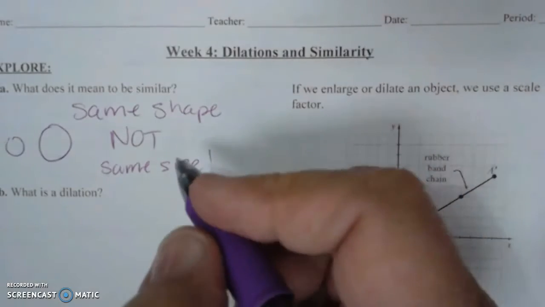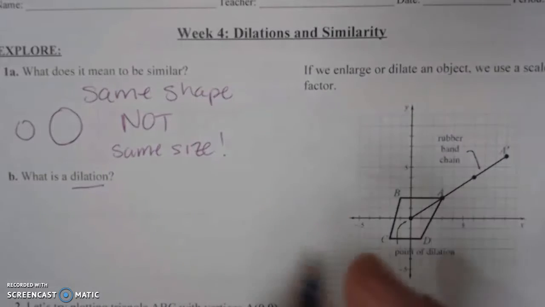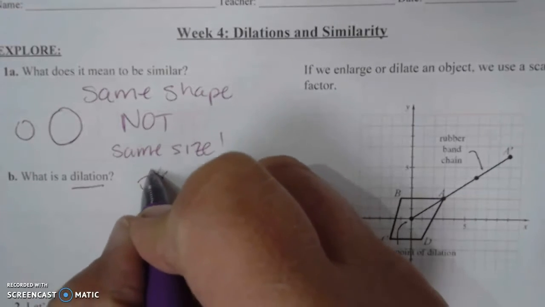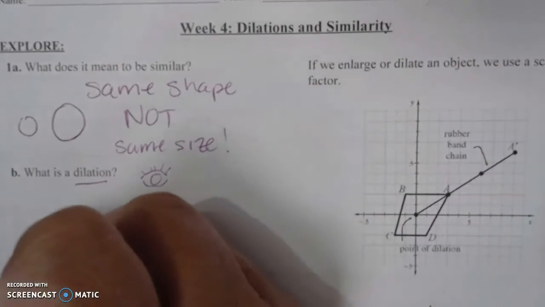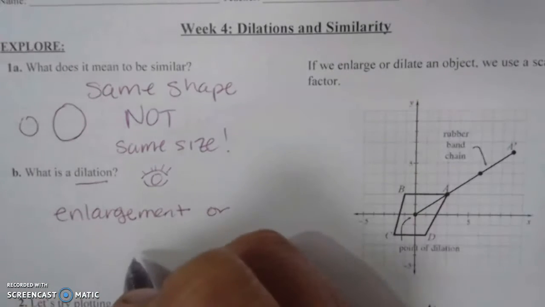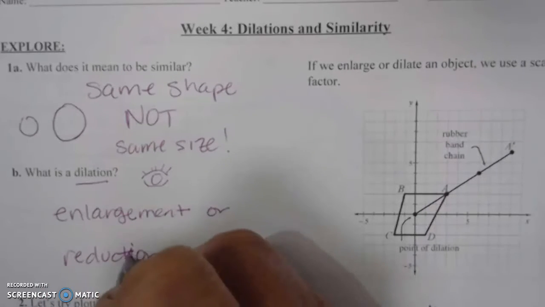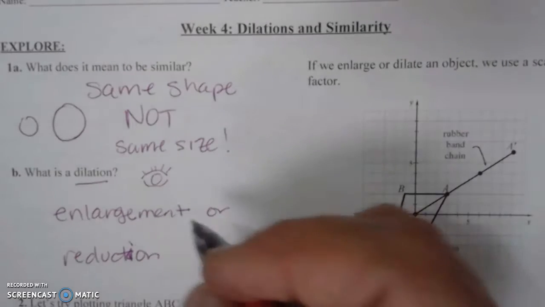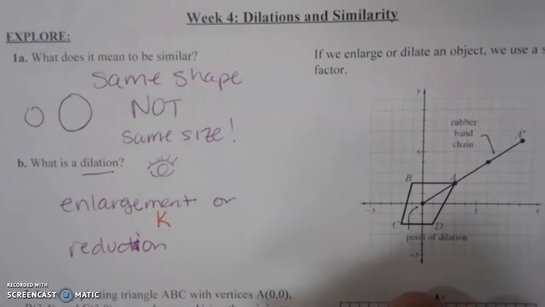And a dilation, you've probably heard, if you go to the doctor and you have a dilation of your eyeball, it gets bigger or smaller. Your pupil dilates. Well, a dilation is either an enlargement or a reduction. And the scale factor, which we're going to talk about, is usually referred to as K. We can't use S because S is used for other things in math.